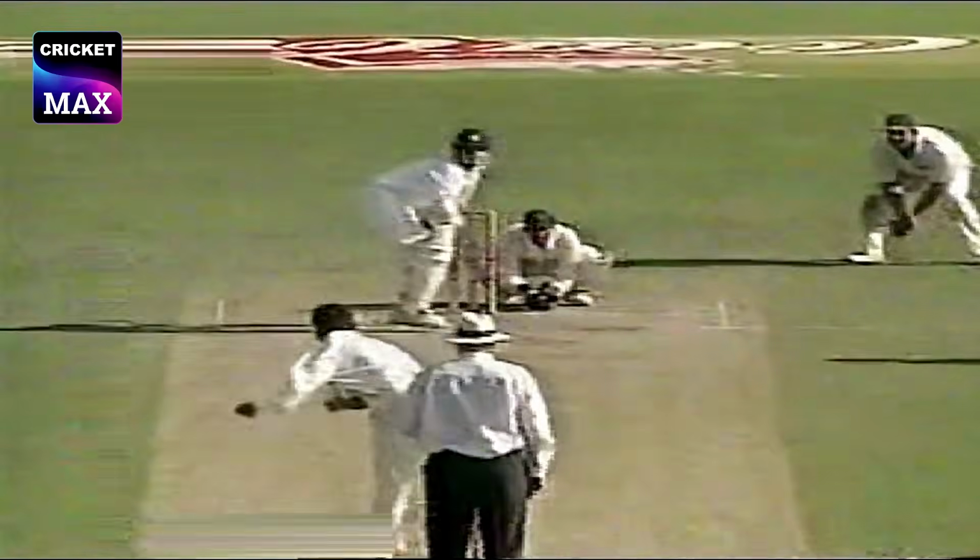Beautifully struck. That's beautifully timed. That'll be 4. Just. And he struck straight away. Lovely delivery that took the glove of Ganguly. In the air, taken. He struck with his first delivery of a new spell.